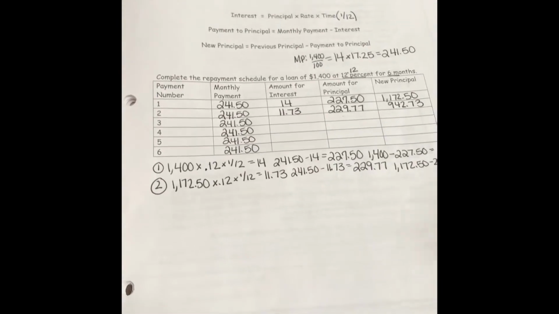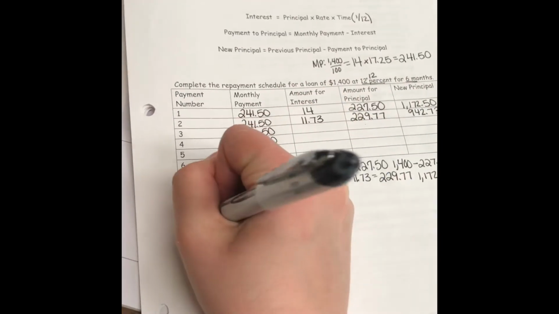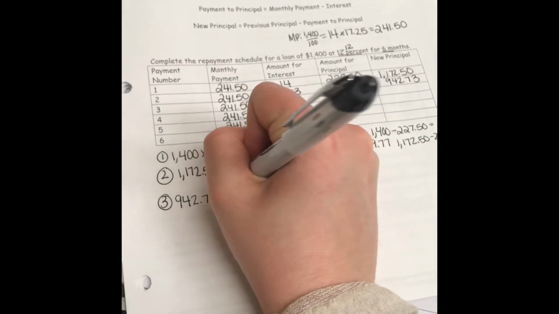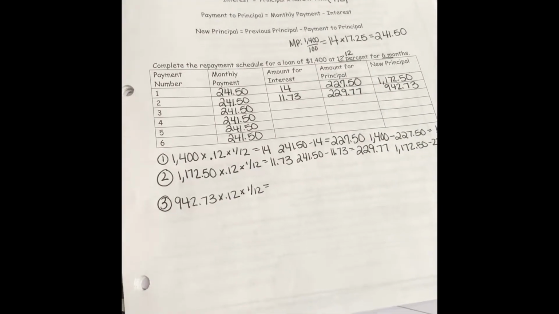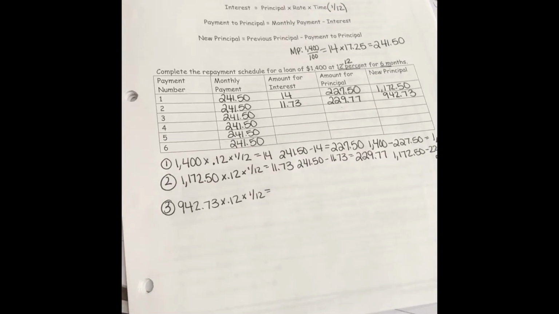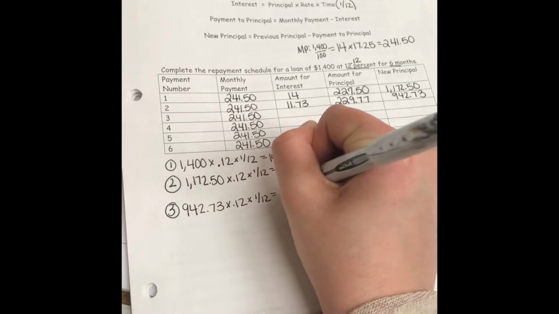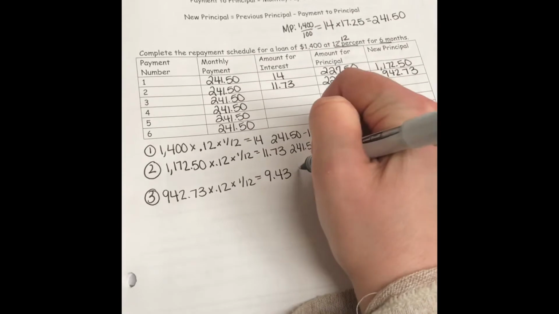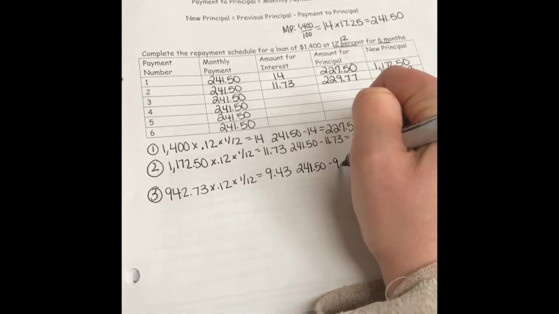Alright. Third payment. Take your previous principal number, times it by our same rate, same amount of time. $9.43. Monthly payment. Subtract our interest.